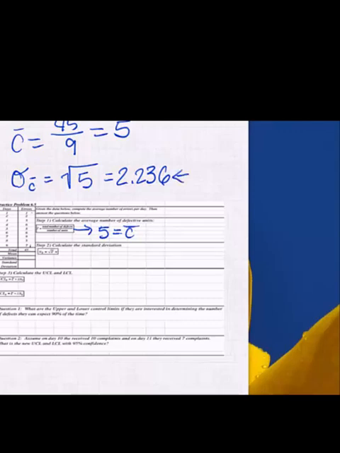So now we know that on average we expect 5 irate callers per day, with the standard deviation, or the amount of variation around that mean, of 2.236. So we'll put here the standard deviation of C bar will equal 2.236. The upper control limit then is going to be calculated as C bar plus, and we'll do it at 3 standard deviations, 3 times 2.236.